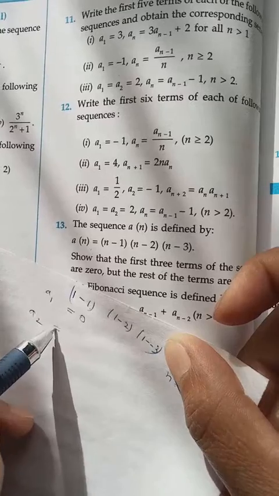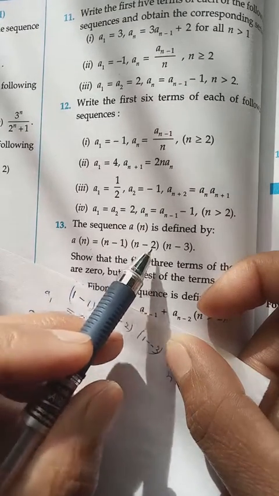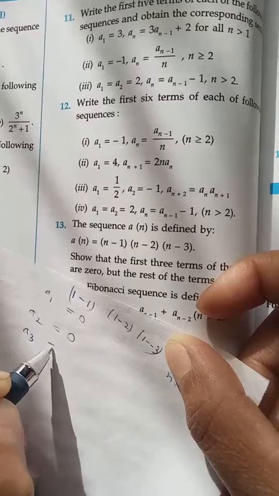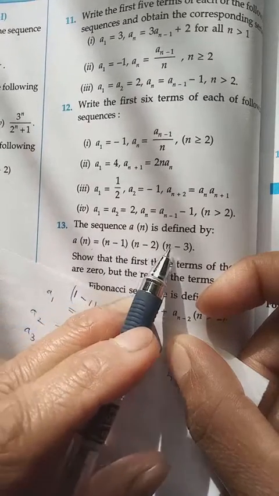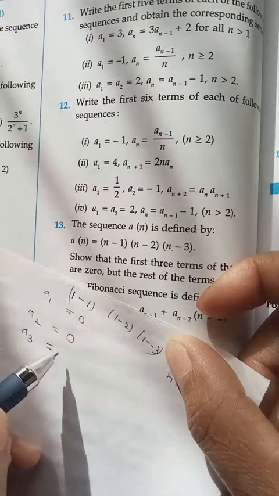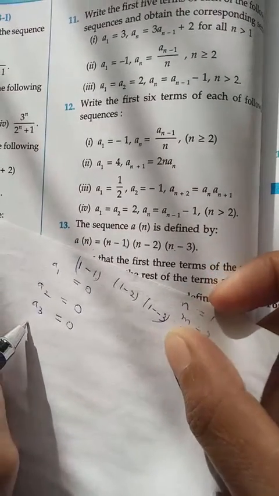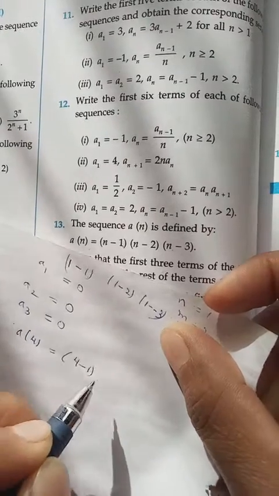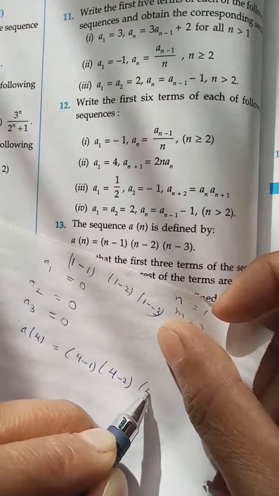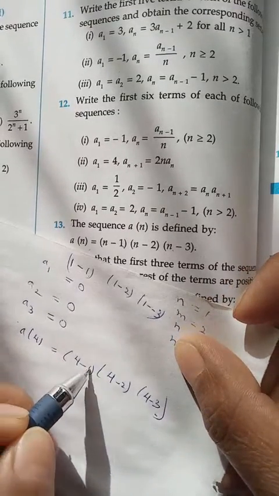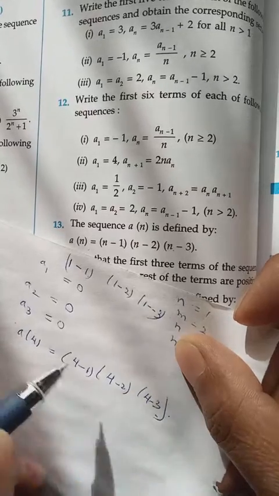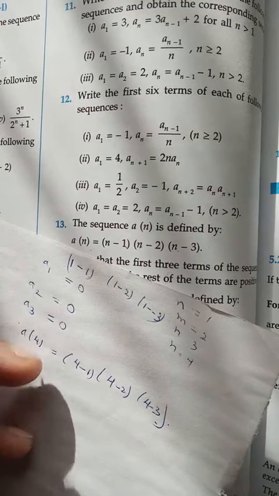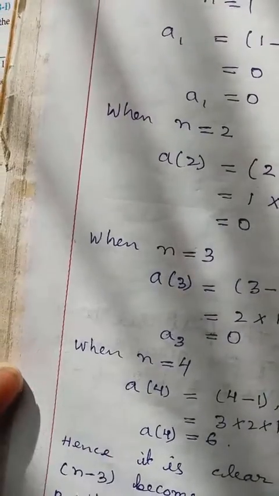Then for a2, we have 2 minus 1, 2 minus 2. 2 minus 2 is 0, and 0 times everything becomes 0. Then a3: 3 minus 1, 3 minus 2, 3 minus 3. 3 minus 3 is 0, and 0 times anything becomes 0. Then for n equal 4, a4 will be 4 minus 1, 4 minus 2, 4 minus 3. You see, 4 is greater than 1, greater than 2, greater than 3. So after subtracting and multiplying, the value is positive. We get a4 equal to 6.